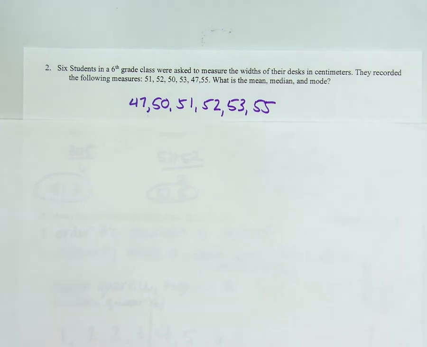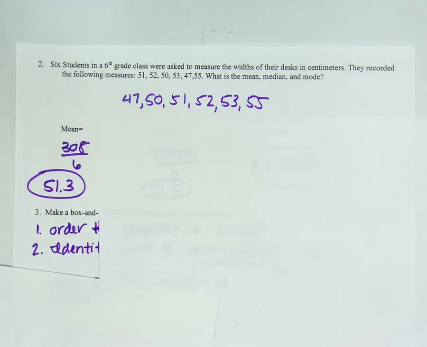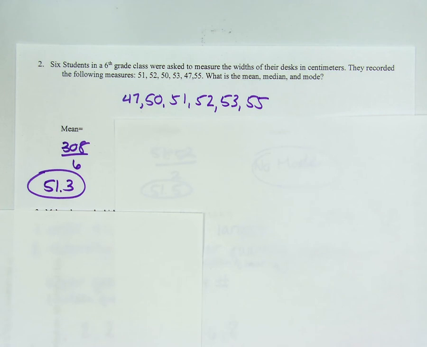And the first thing we're going to start with is our mean. So our mean, we're going to add all of those up and divide by 6 because that's how many numbers we have there. And you guys should end up with 51.3. So you have 308 divided by 6. Next, we have our median.